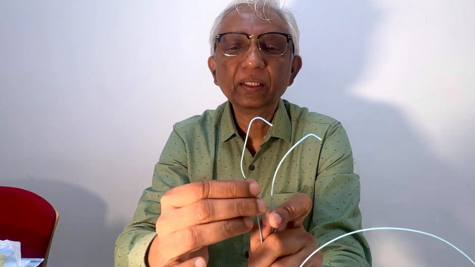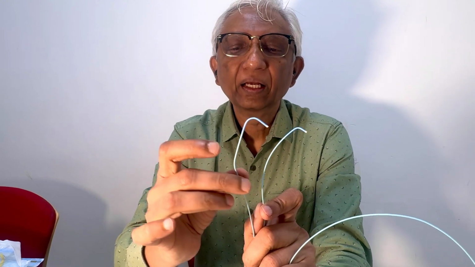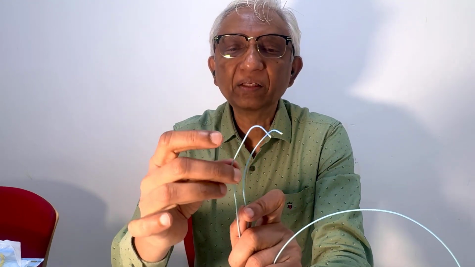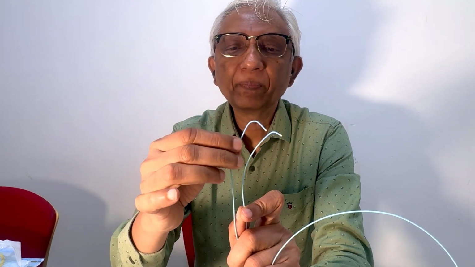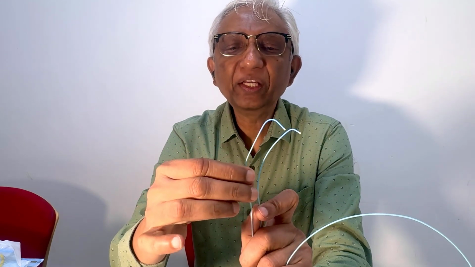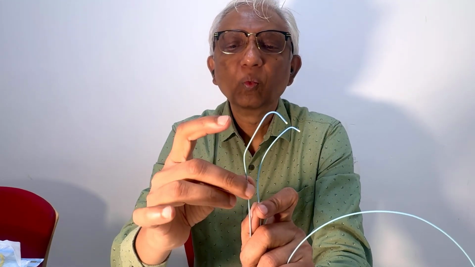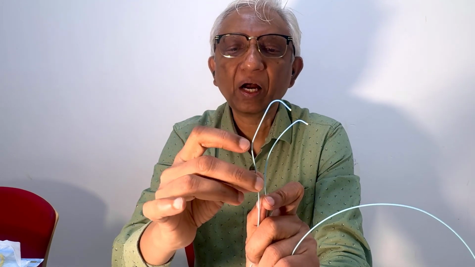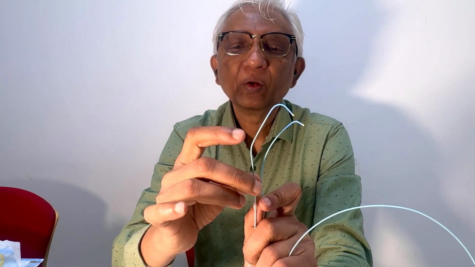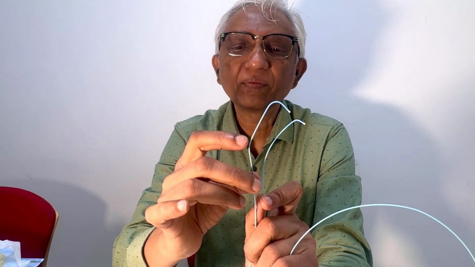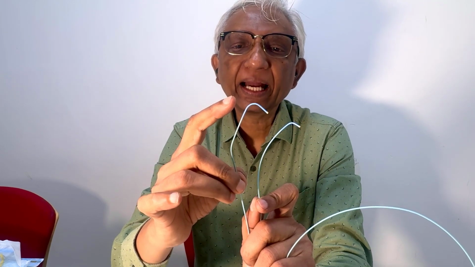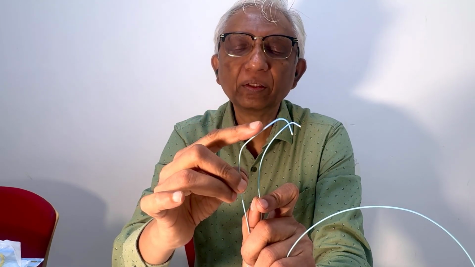Now, can you see this one? It has got a very prominent secondary curve, a longer tip, and a tighter curve. So it's very useful to get into renal arteries. What exactly happens is this outer convexity will actually touch the wall of the aorta, and it kind of pushes this tip to go into the renal artery.